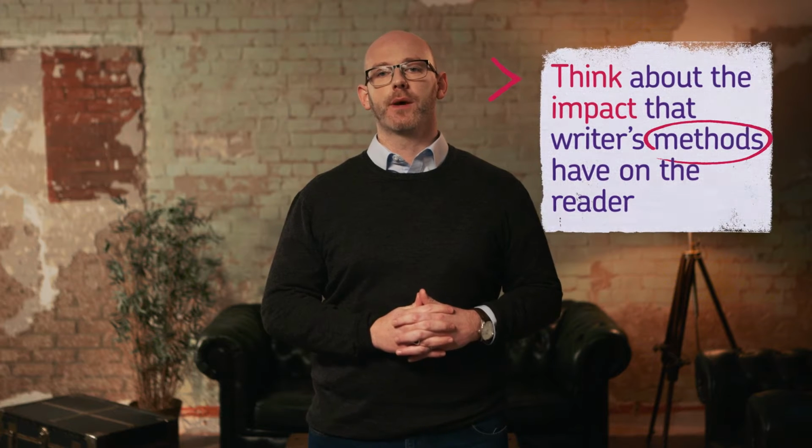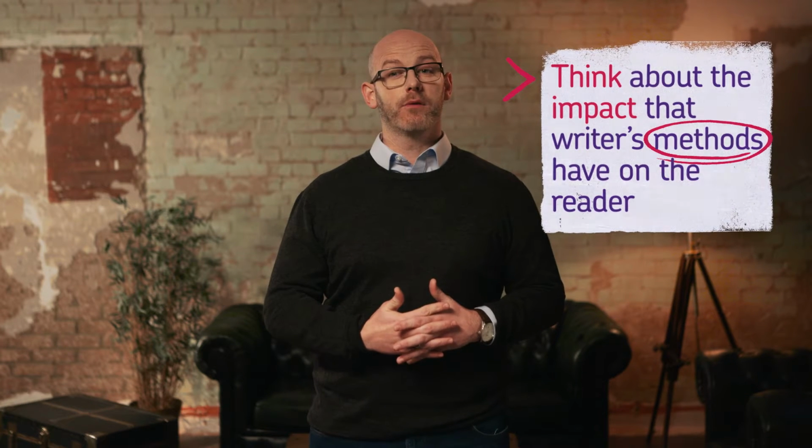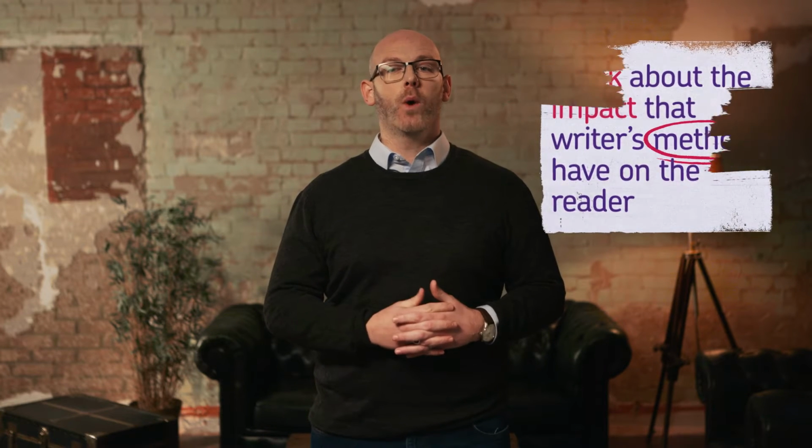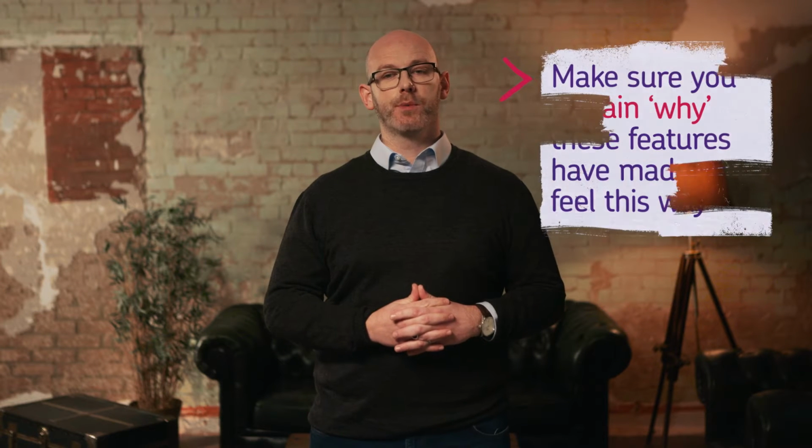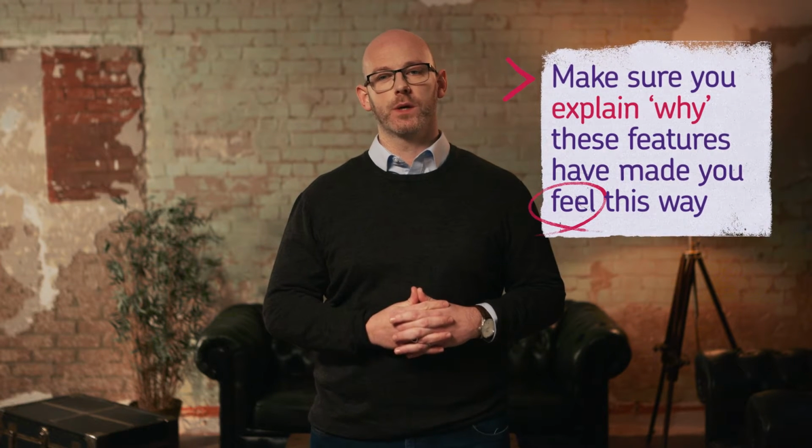These are the features the writer uses to communicate their ideas, to share their opinion, or to let the reader know their point of view. It's important to think about the impact the writer's methods have on the reader. What do they make the reader feel or think? Why does the reader think or feel this way? It's also important to remember that you are the reader. How did the writer's methods make you think or feel? Why? Make sure you explain why these features have made you feel this way, as this shows the examiner that you've understood the text and found evidence in the writer's methods.